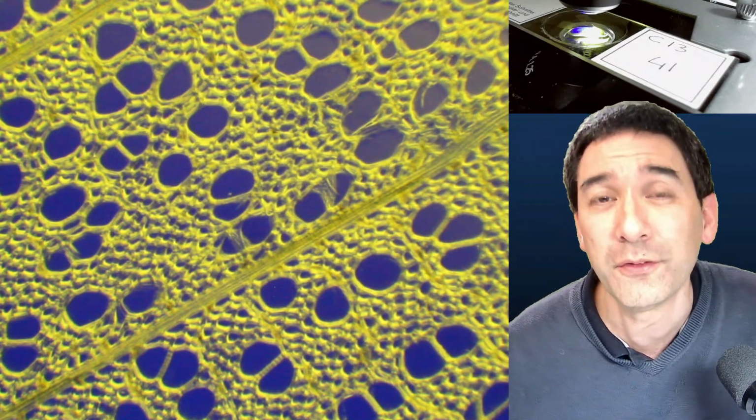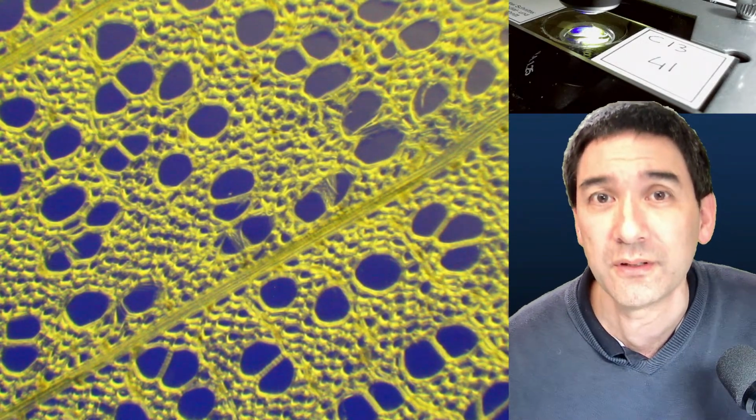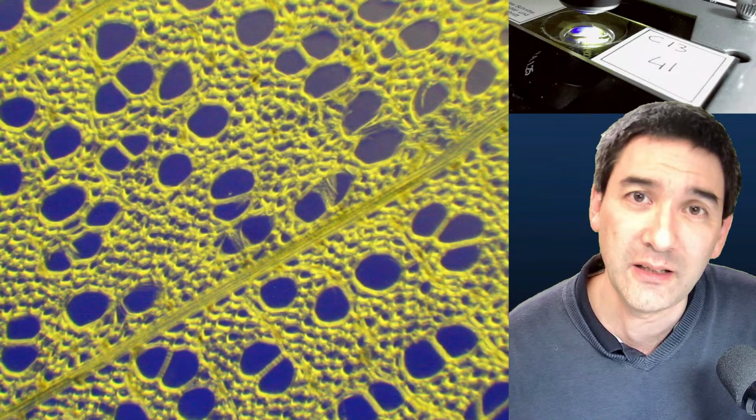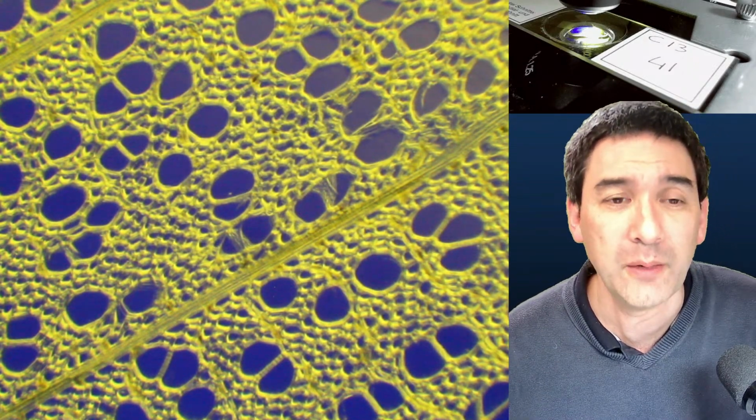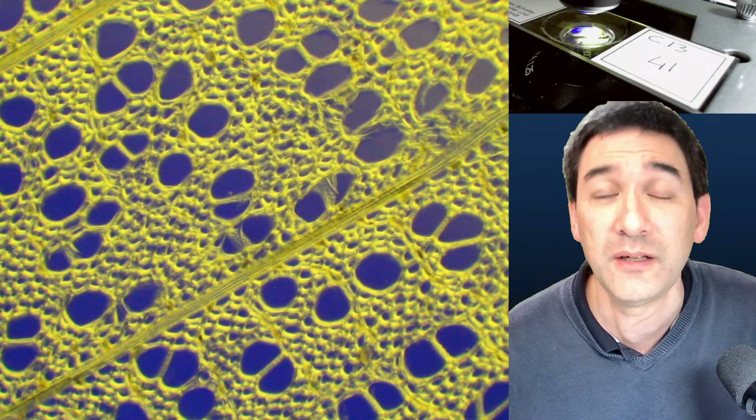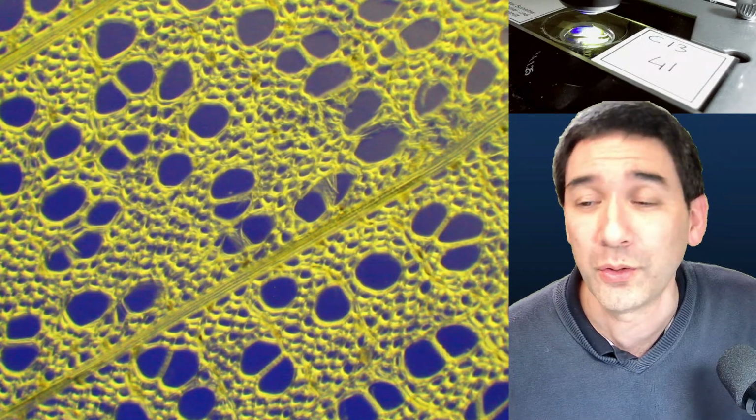Maybe there are other factors that are more important than whether it's halogen or LED. To a certain extent it's a question of taste, but I would say that, of course, LEDs are definitely the more modern way.